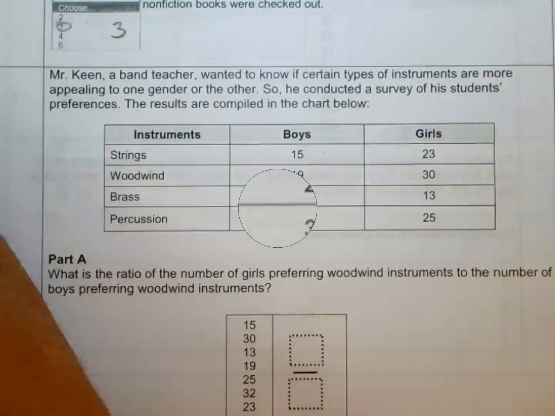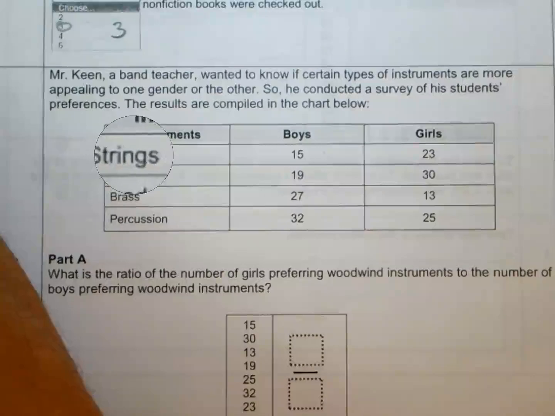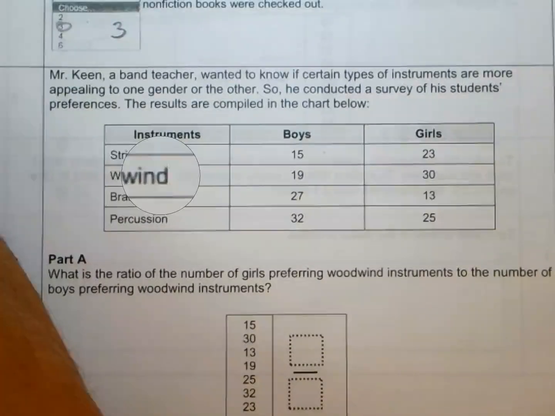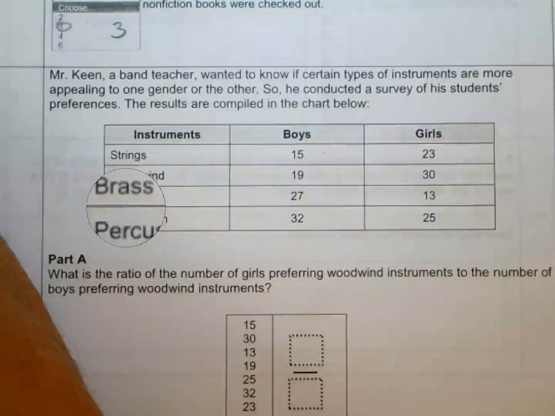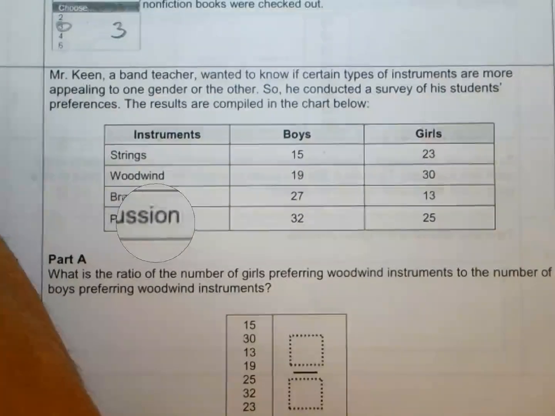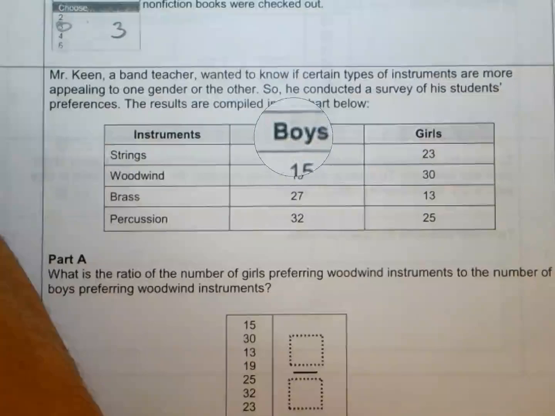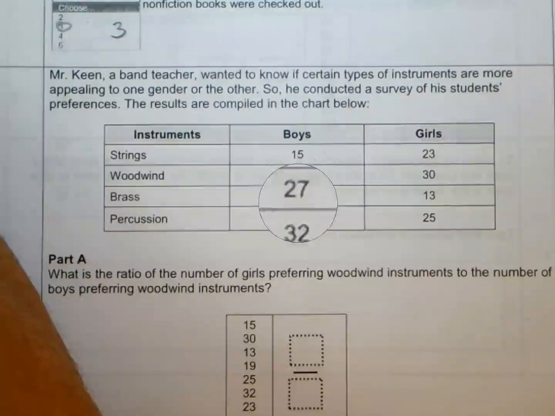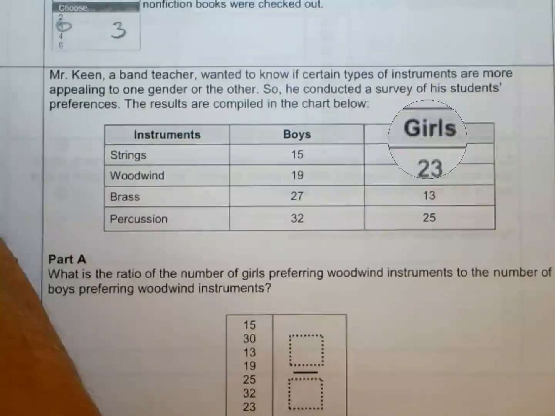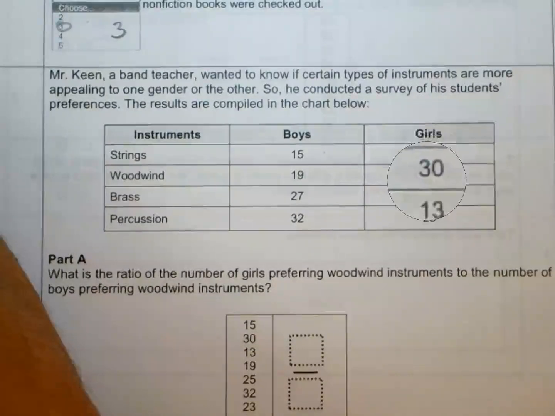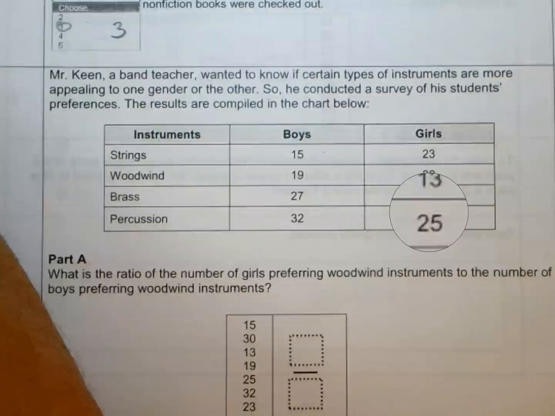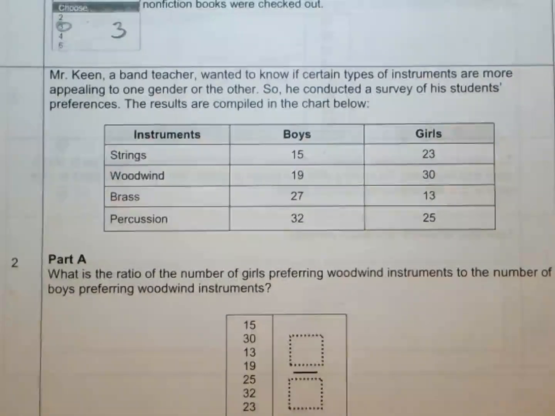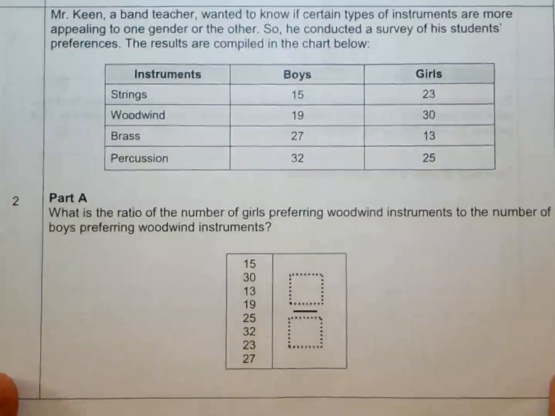We have 4 different groups: strings, woodwind, brass, and percussion. We have the number of boys for each group, and also the number of girls. We have 4 different numbers.